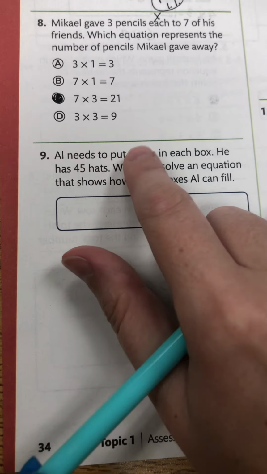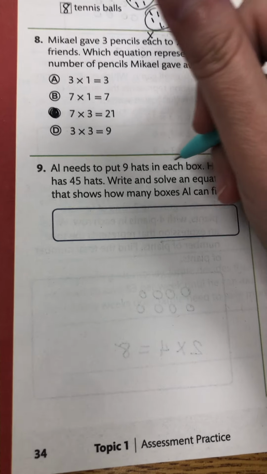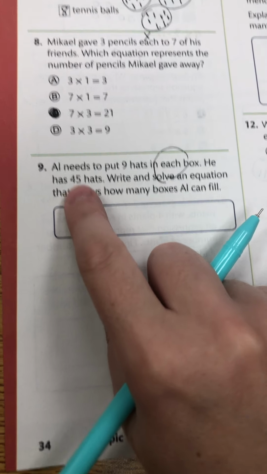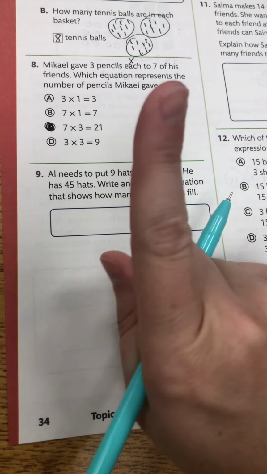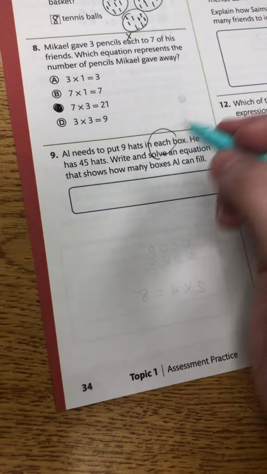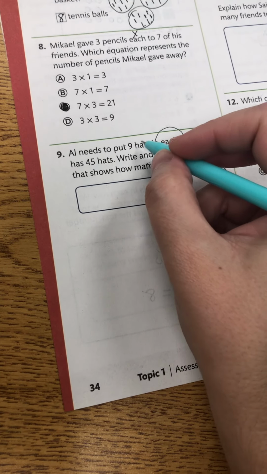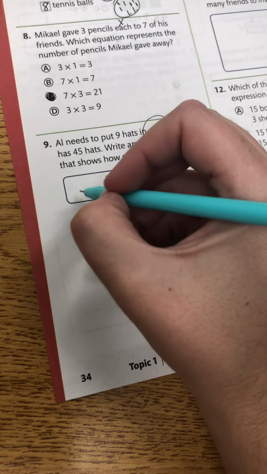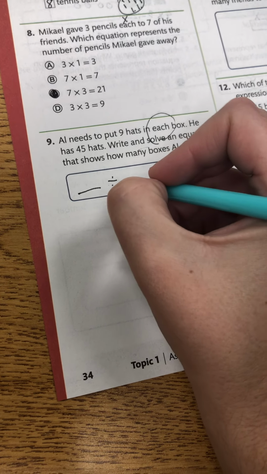Al needs to put 9 hats in each box. Now this is an each, but wait a minute. Do you multiply times 45? Phew, not yet, not in 3rd grade. Write and solve an equation that shows how many boxes Al can fit. If he's put 9 in each box, those are groups. So this is going to be division.